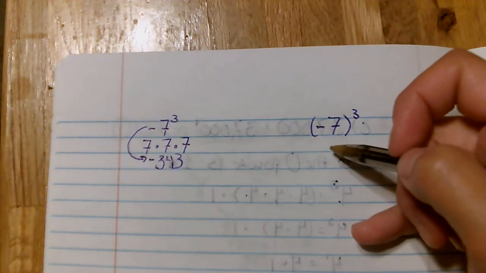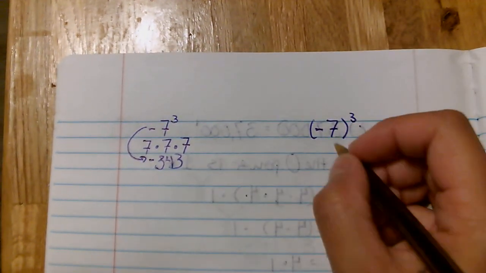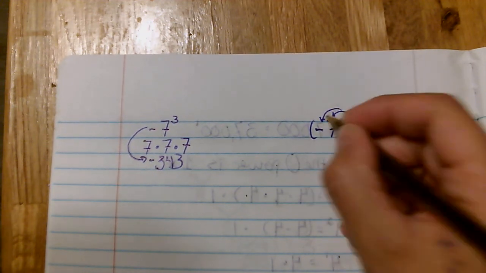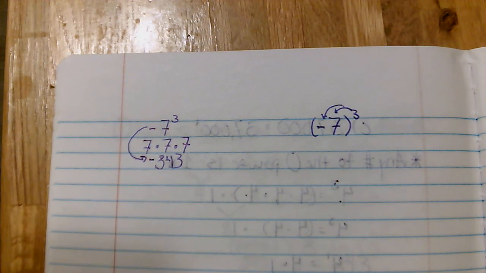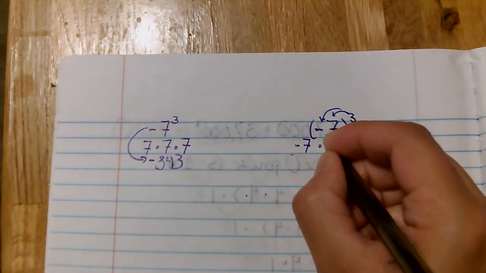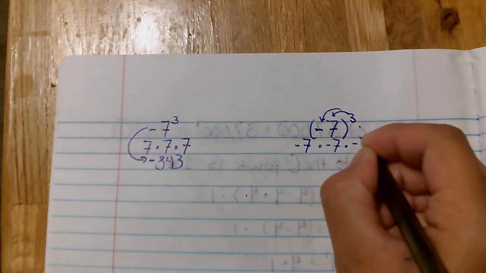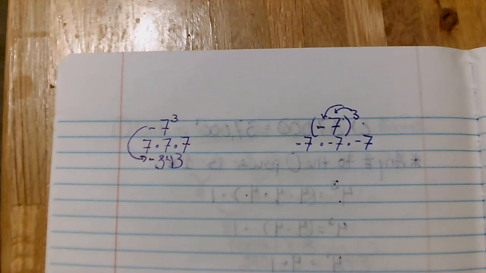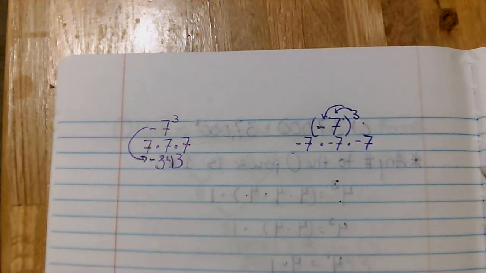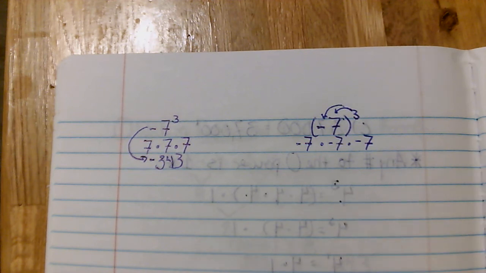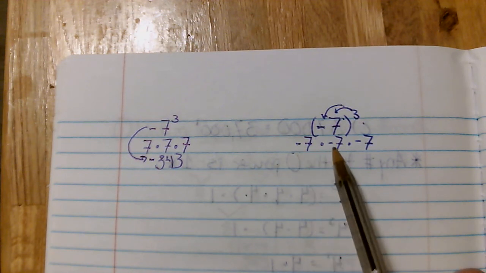And I said for these, it depends. So let's try this out. So remember, this to the third power applies to everything that's inside. That includes that negative sign. So this is really negative 7, the whole thing, times negative 7 times negative 7. So it's the whole thing times itself 3 times. So I know it's going to be 343 because it's 7, 7, and 7, but I need to pay attention to the number of negative signs that I see because I see 1, 2, 3 of them.